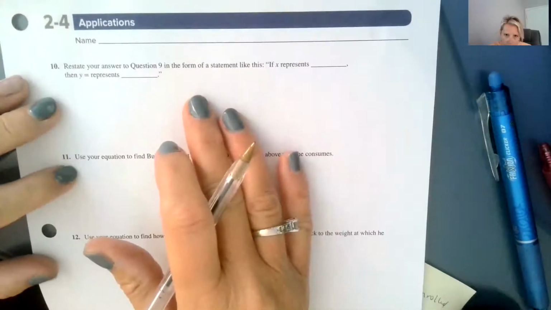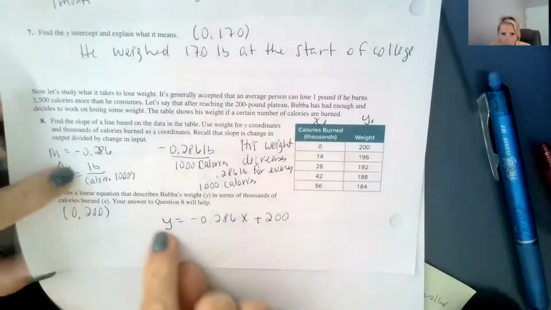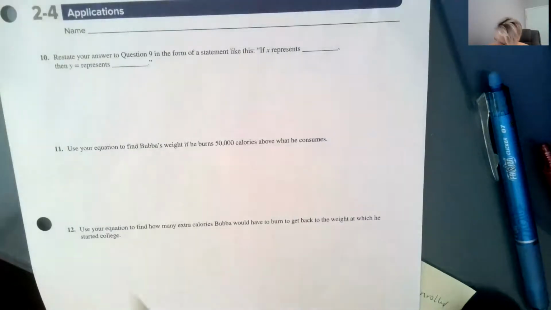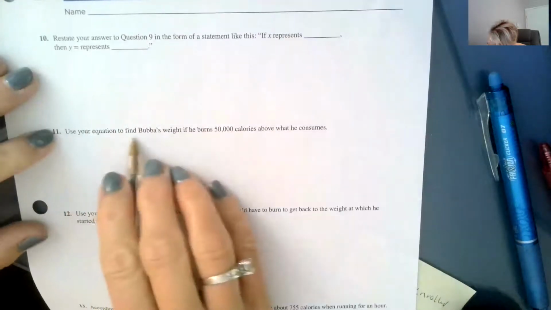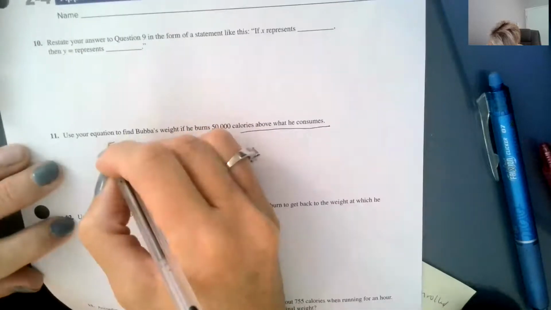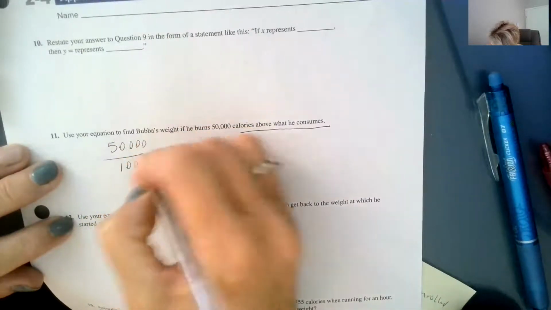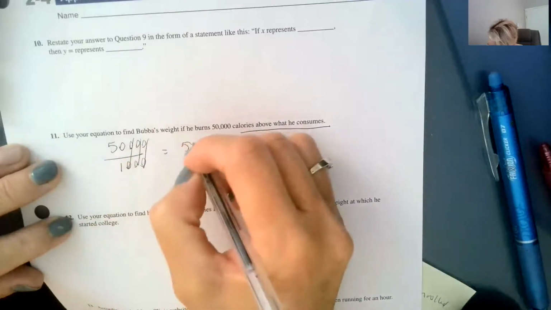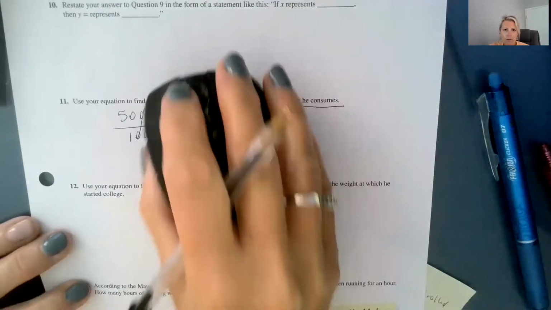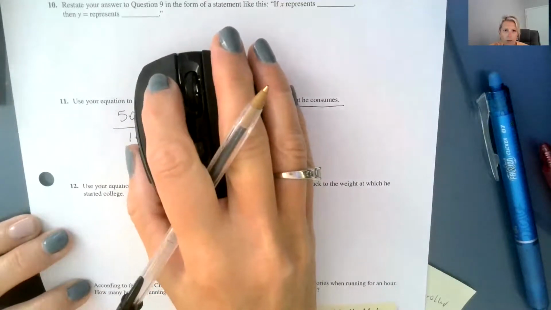Okay, so number 10 says restate your answer. So we already said this. Y is his weight after X number of calories burned. Use your equation to find Bubba's weight if he burns 50,000 calories above what he consumes. So this is important. We have to remember this is above what he consumes. Because our data is in thousands, we have to take the 50,000 and divide by 1,000. And so this is 50 in for X. So we're going to go back to decimals momentarily.